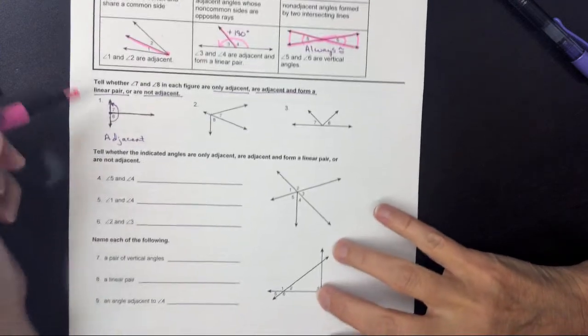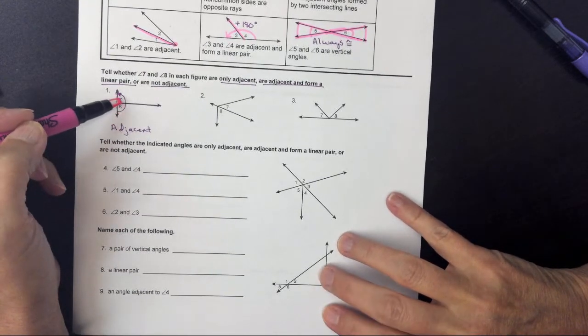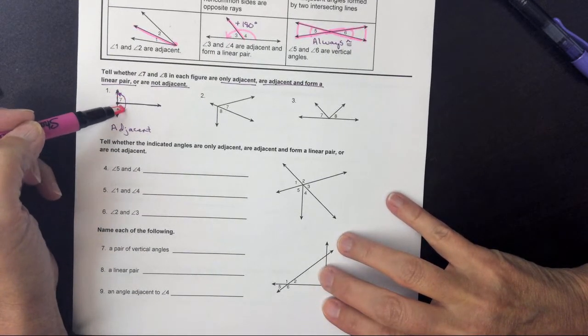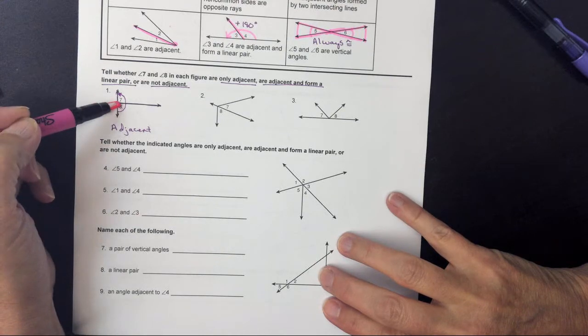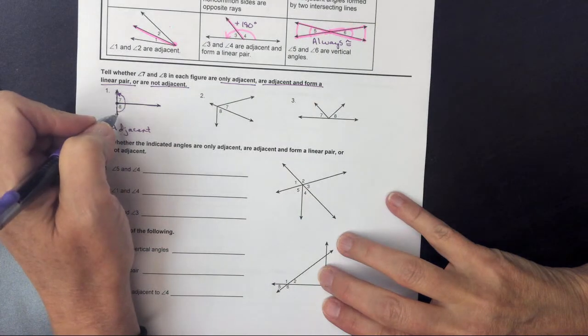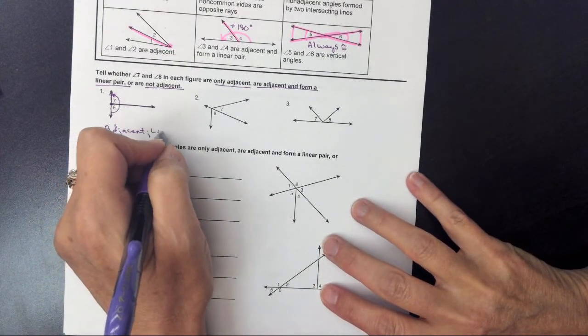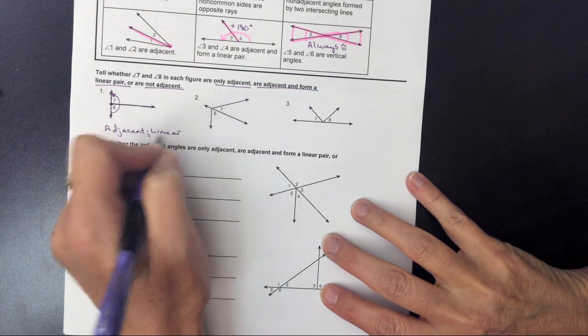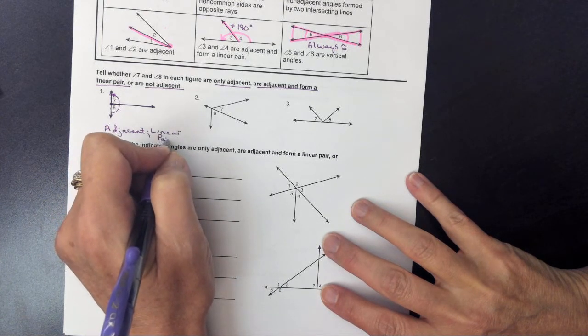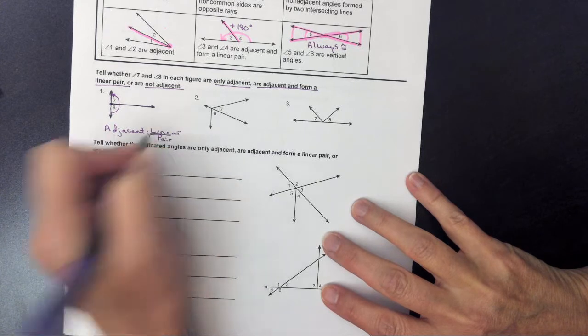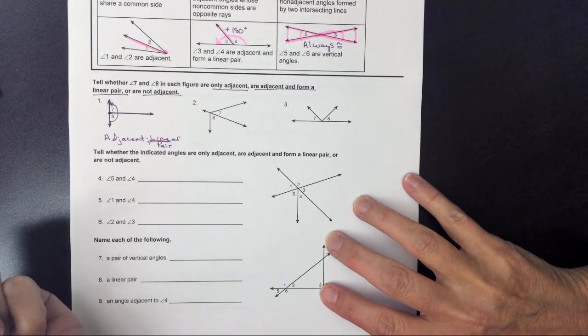Okay, with this problem right here, you notice that these two angles are together. They share a common side, a common vertex, so they are adjacent. Their opposite sides also form a straight angle, so they are a linear pair. Notice the root of the word linear is line, so that should help you remember it.